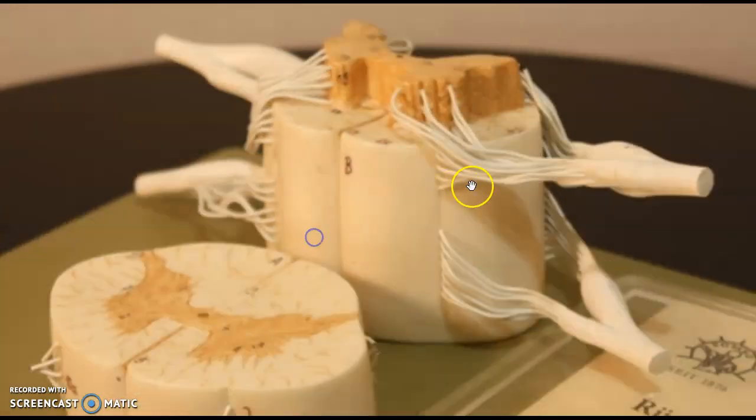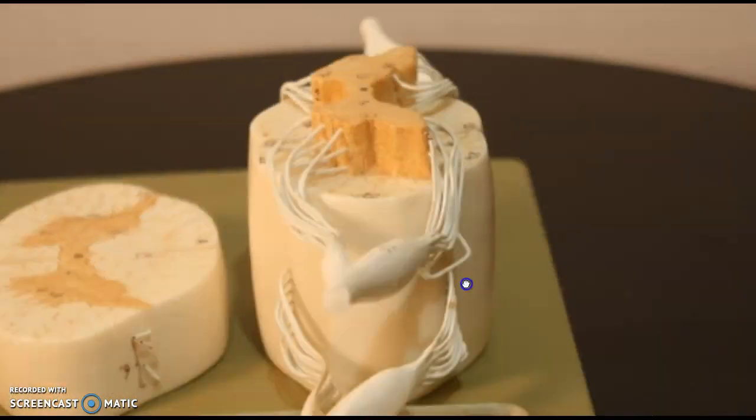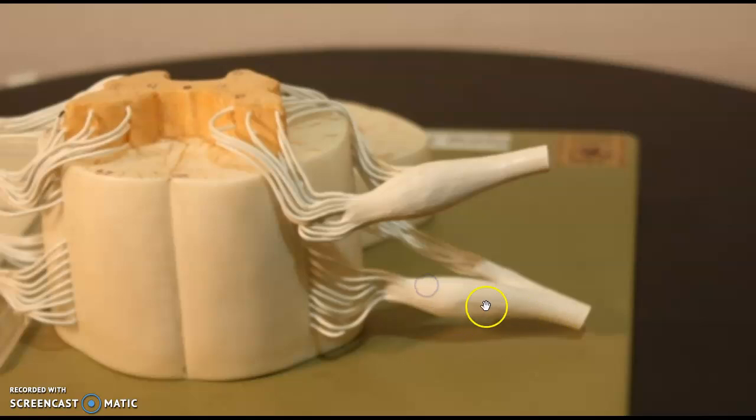So if we look at the other side, we have all of these rootlets. They're coming together and forming the root. Now, for my lab exams, rootlets and root, I don't distinguish between the two. I want you to know this is the anterior root. But technically, these are rootlets over here. This is the root.